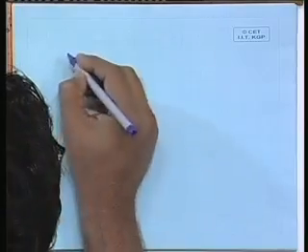So, this is about the basic idea of Karnaugh map. Now, let us take one or two simple examples. Let us go back to our original example, very simple in fact.